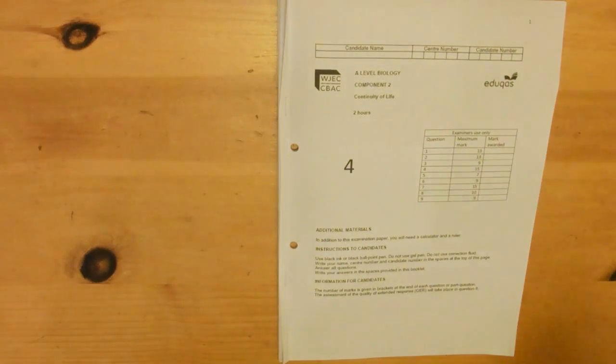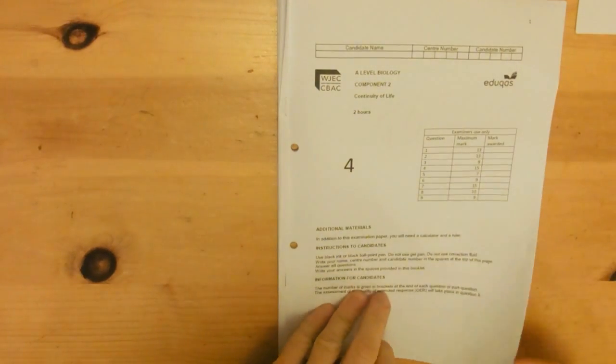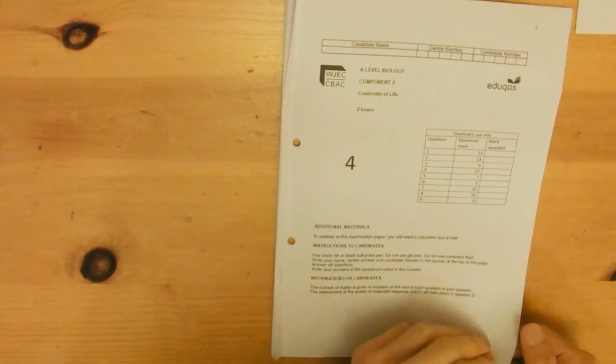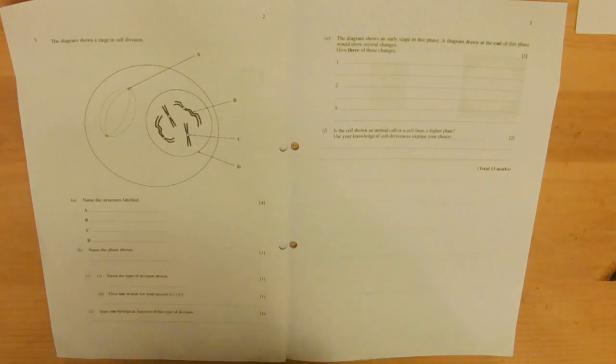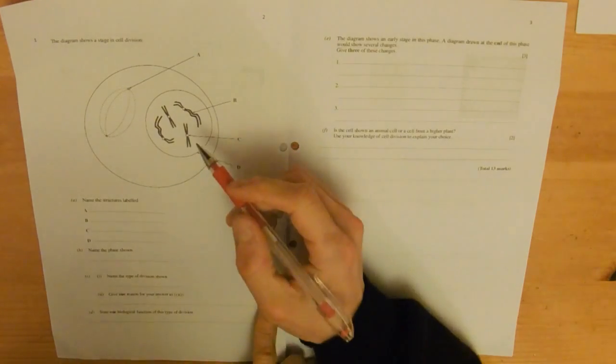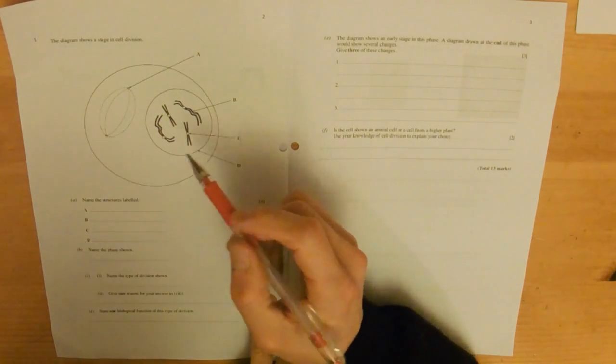This is component 2 mock, Holy Cross mock, and it is mock number 4. And we're on to just question 1 to start with. Stage in cell division, you should instantly recognise this.